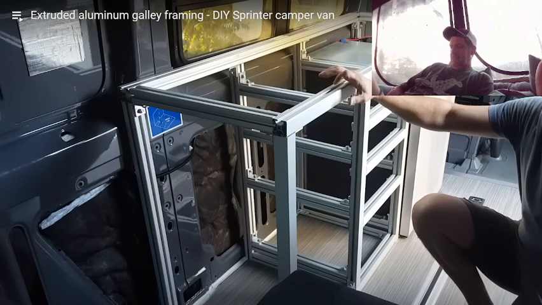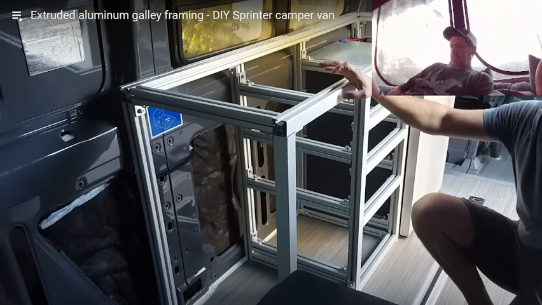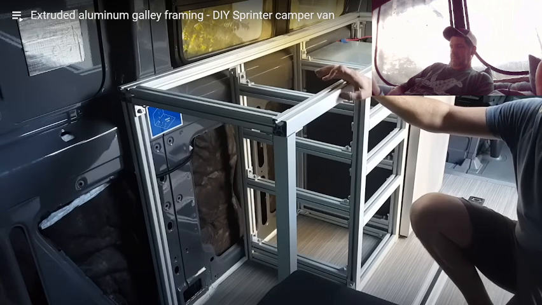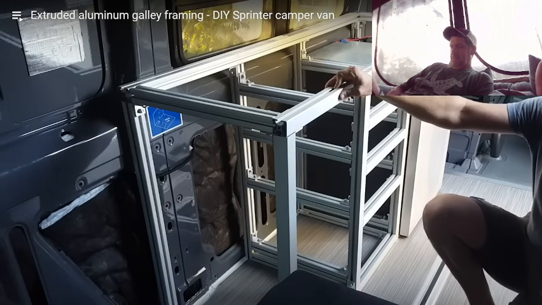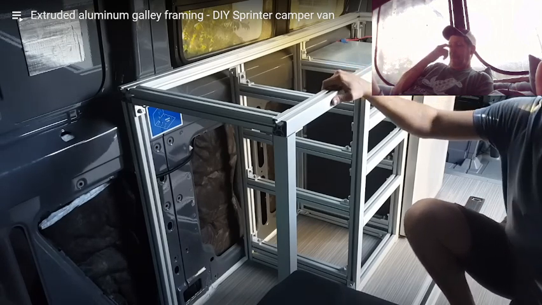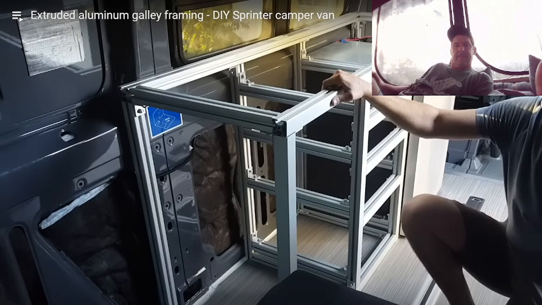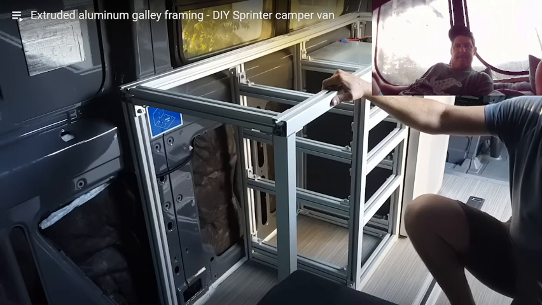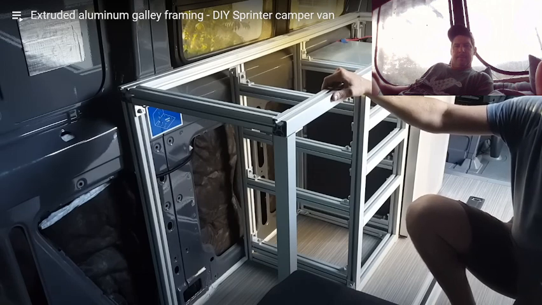I ordered a black anodized 8020 in a certain profile that I was going to use on my solar roof rack. And when the product came in, I paid for the product, I got it out to the van, and I opened it up, and I saw that it was the wrong color. It was silver, which everything else on my roof was black. And more importantly, it was the wrong profile.